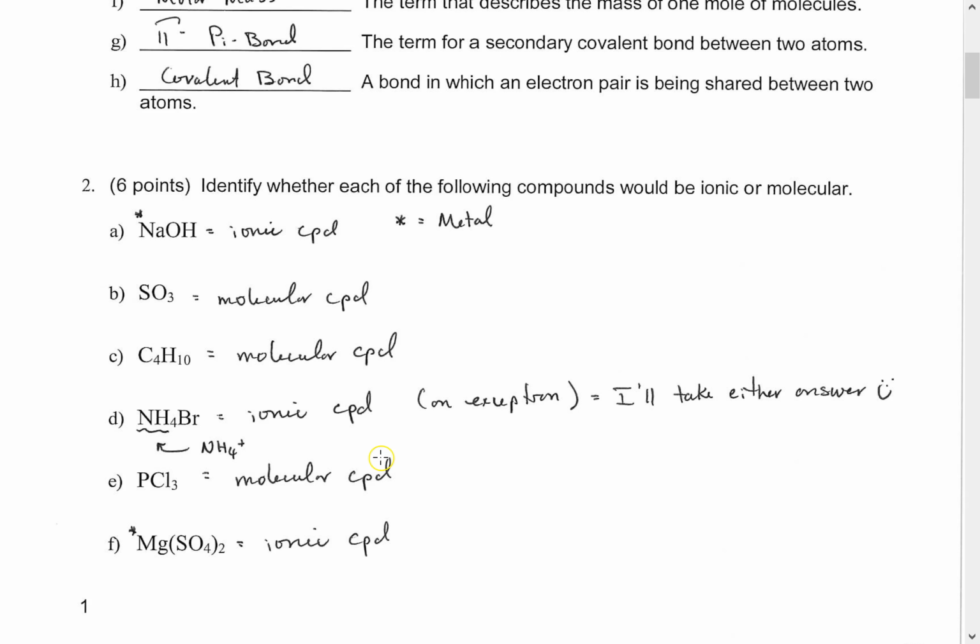So down here for this part, you were supposed to say whether this represents an ionic compound or a molecular compound. And I really emphasize in lecture that you look for the metal. If there is a metal, then that metal has given up electrons to form a cation, and it's an ionic compound. So the asterisks here are metals. Sodium's a metal, so it's an ionic compound. Sulfur and oxygen are both nonmetals, so it's a molecular compound.